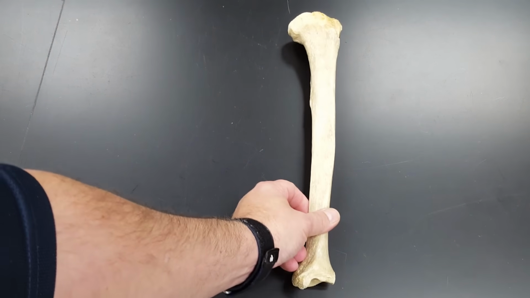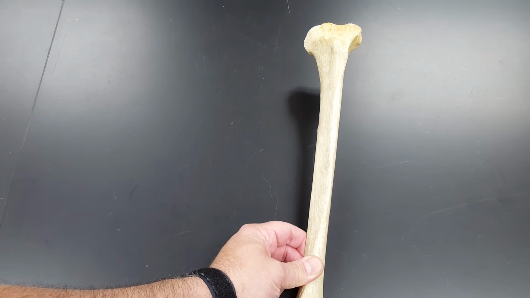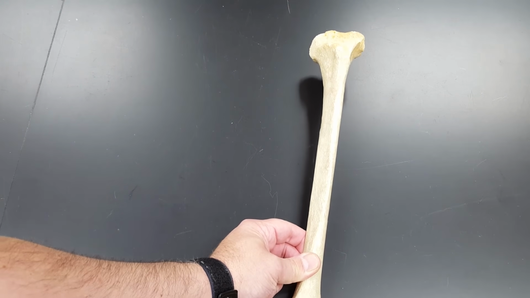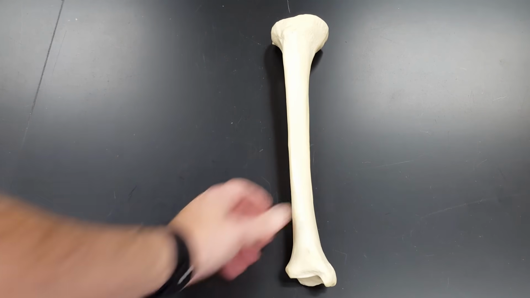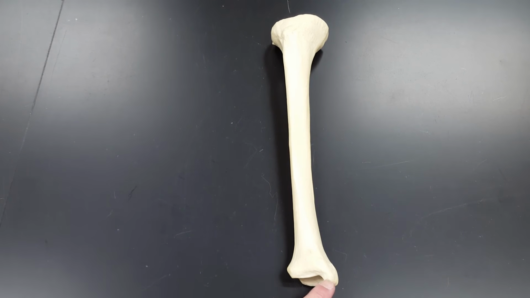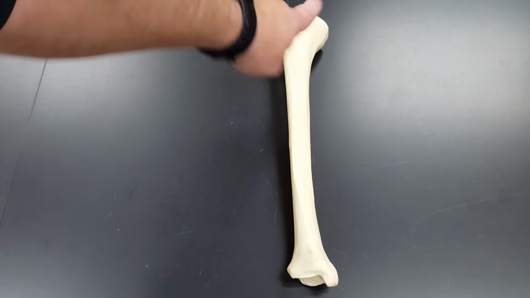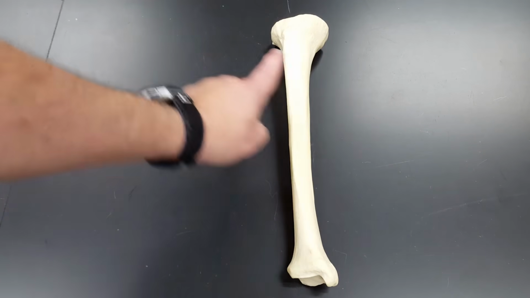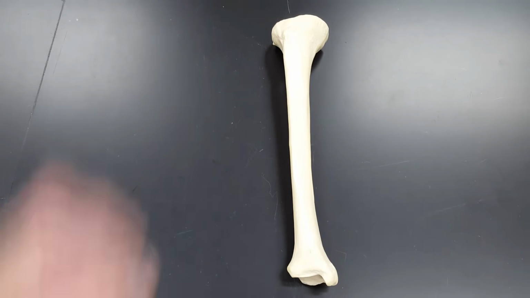Let's try a different one. Let's use this one. Oh, everybody look, this is the same, isn't it? This one is also a left tibia. How about this one? I see the medial malleolus, medial side, pelvis, other leg, because I see the tibial tuberosity, don't I? This is a right tibia.